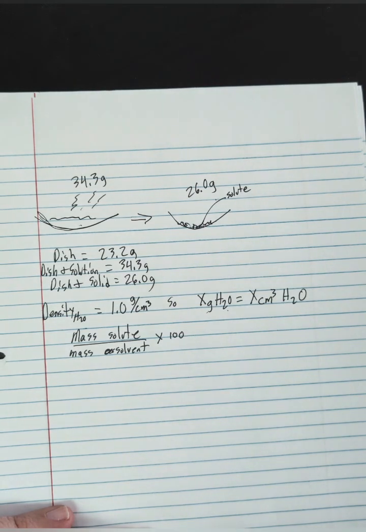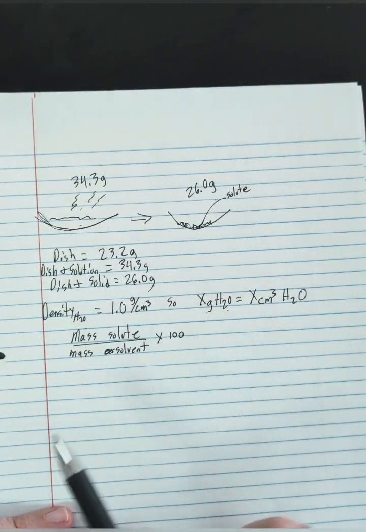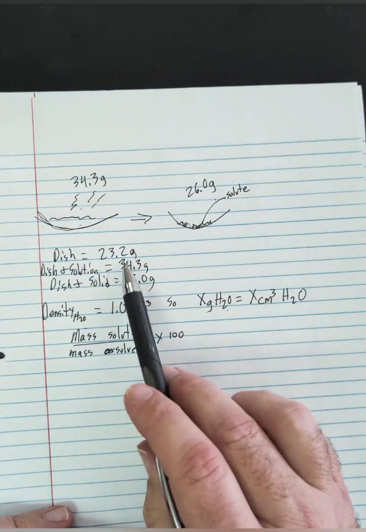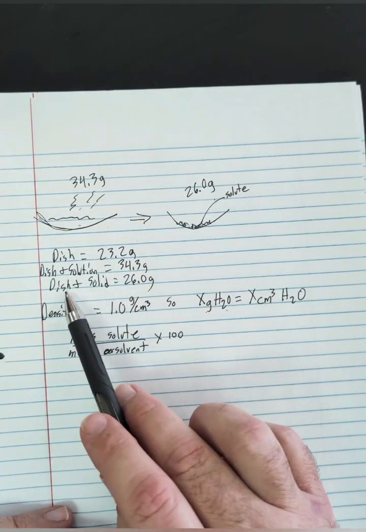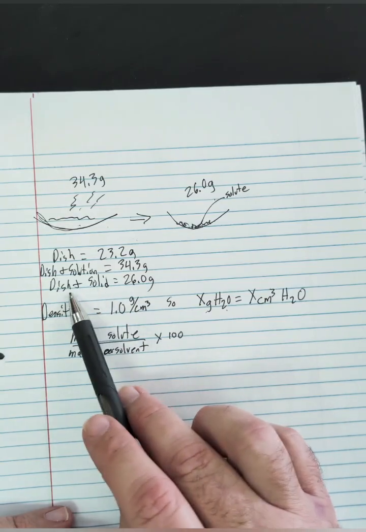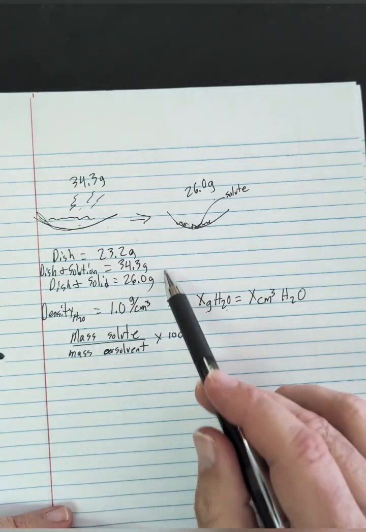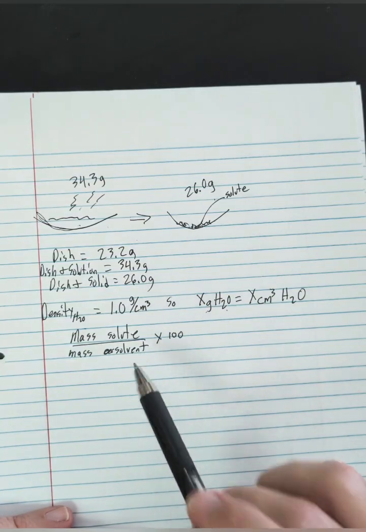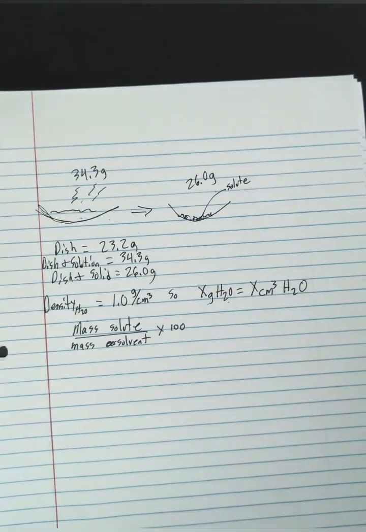But the part I'm not telling you is we're not given the mass of the solute. So you have to use the data and you have to figure out, like here, this is the dish and the solid. So how can you eliminate the dish from this mathematically and figure out what just the mass of the solute is? That's what you're looking for. Okay, all right. I hope this helps.